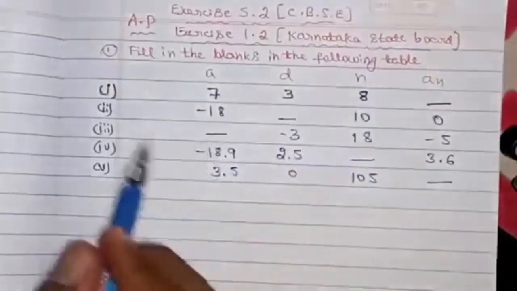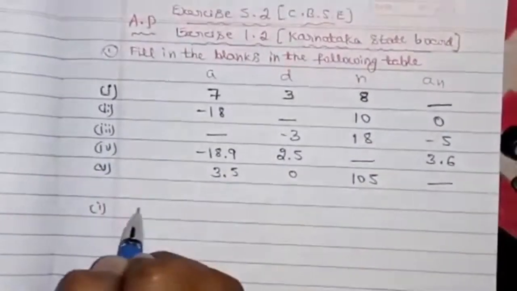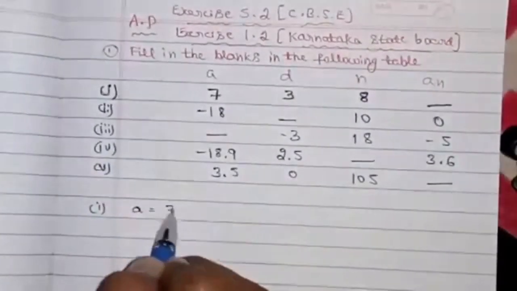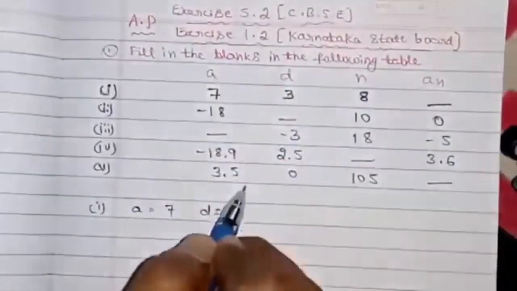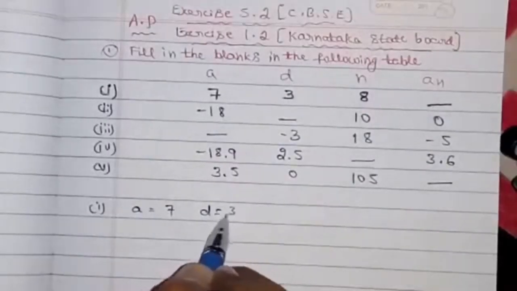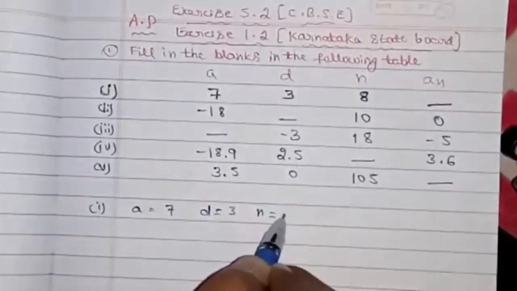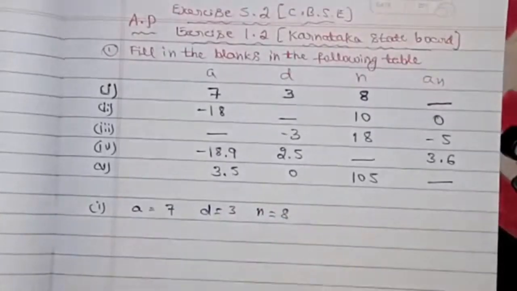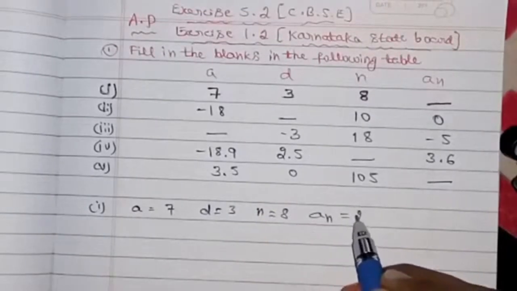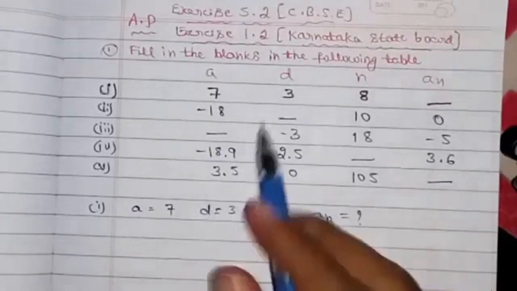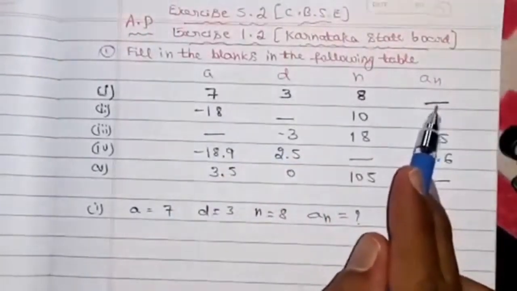Now we will take the first one and solve it. In the first question they have given the first term, a, equal to 7. In the second data they have given the common difference, d, equal to 3, and the number of terms, n, equal to 8. So what do you need to find out, children? You need to find out the nth term.